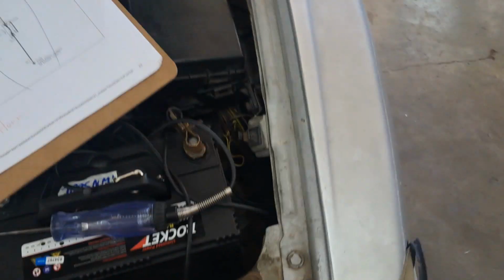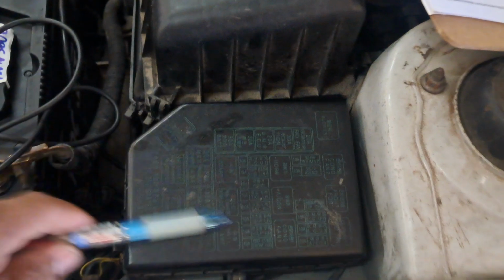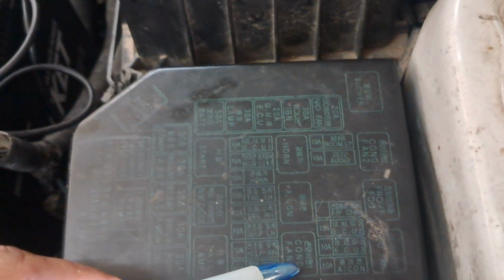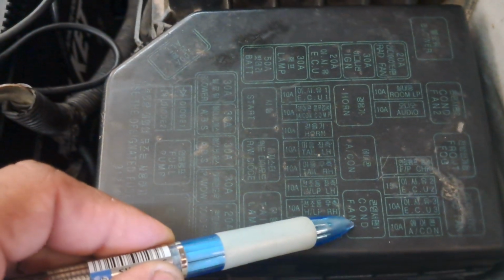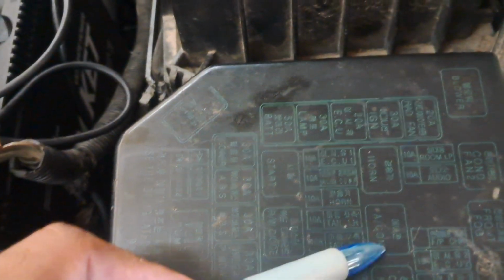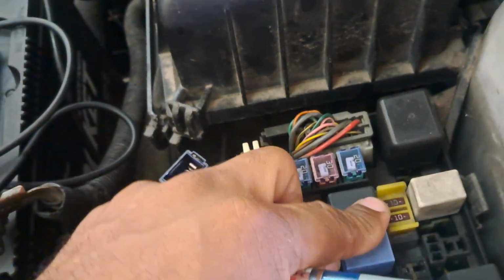So we are going to the fuse box. This is our fuse box right here, the under hood fuse box, or engine bay fuse box. We have our fan relay here, the air conditioning fan relay or blower motor relay, and this is our horn relay. Our horn relay is right here. So remove the horn relay.